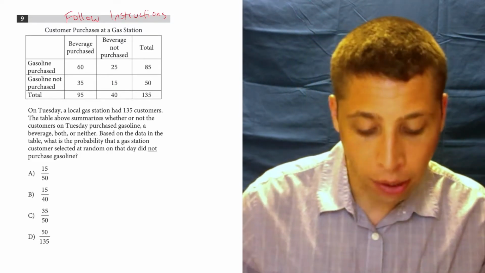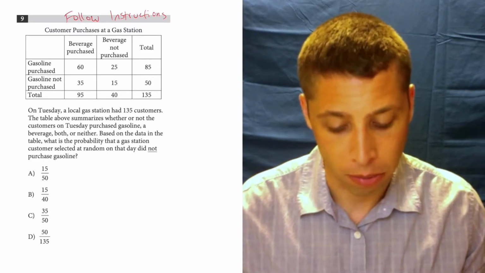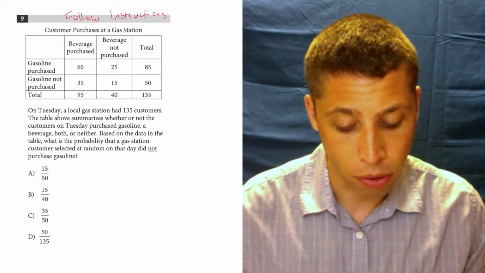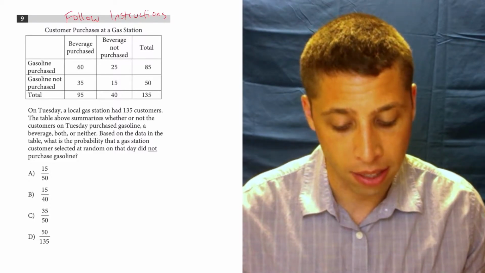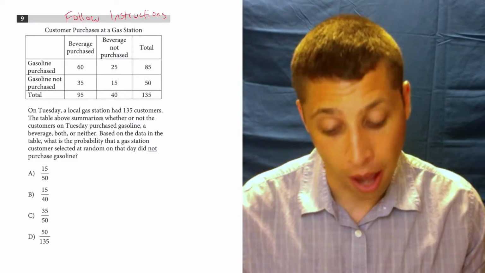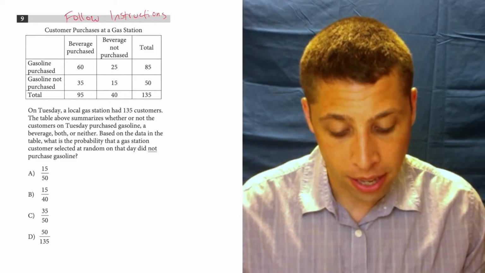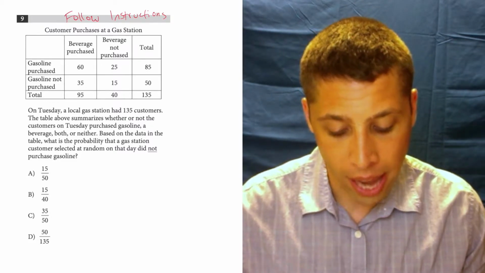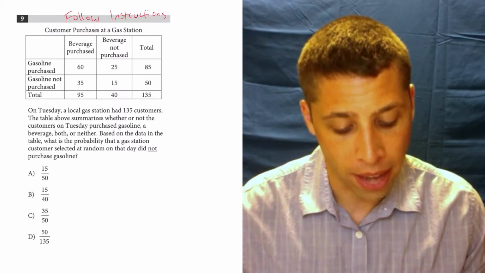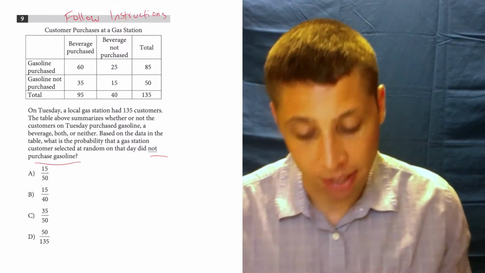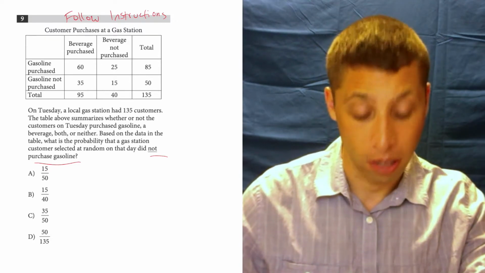On Tuesday, a local gas station had 135 customers. The table above summarizes whether or not the customers on Tuesday purchased gasoline, a beverage, both, or neither. Based on the data in the table, what is the probability that a gas station customer selected at random on that day did not purchase gasoline? So, okay, let's focus on that part.